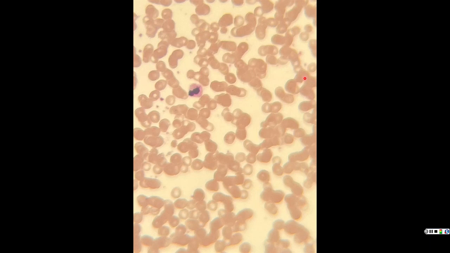Now this is one of my favorite ones to look at under a microscope. This is the next most abundant. So we have N for neutrophils, L for lymphocytes, M for monocytes. Now we're at E for eosinophil. This guy is an eosinophil.